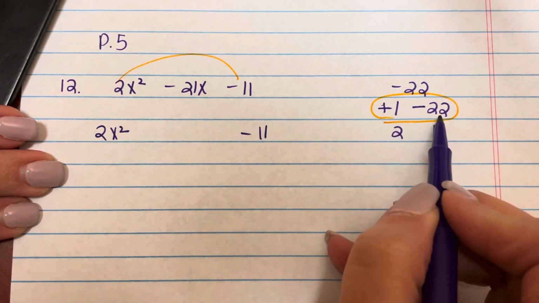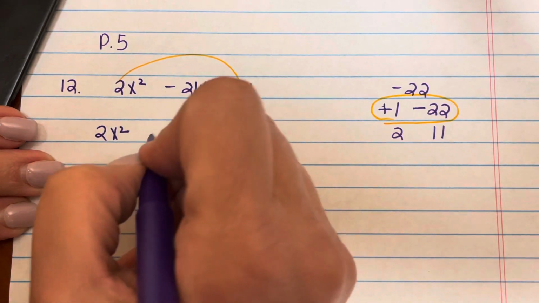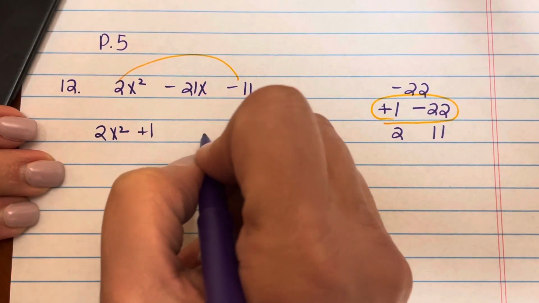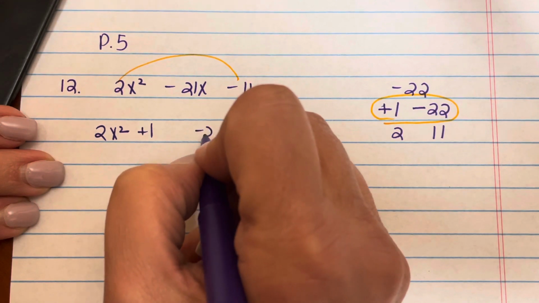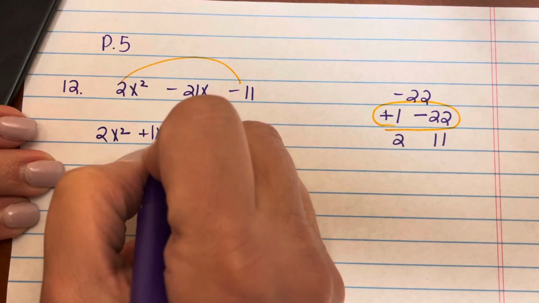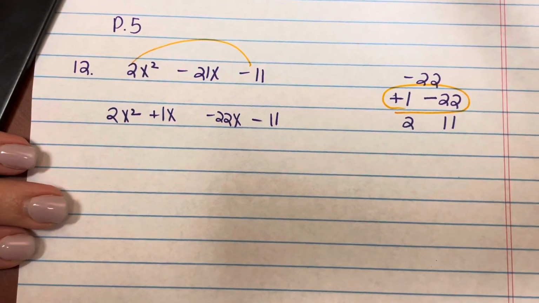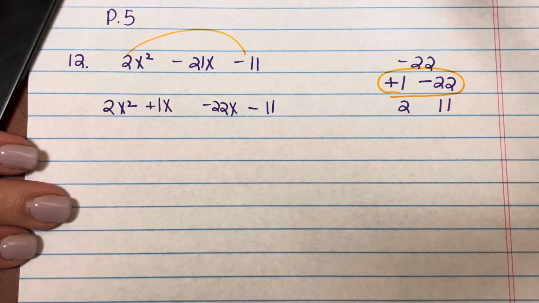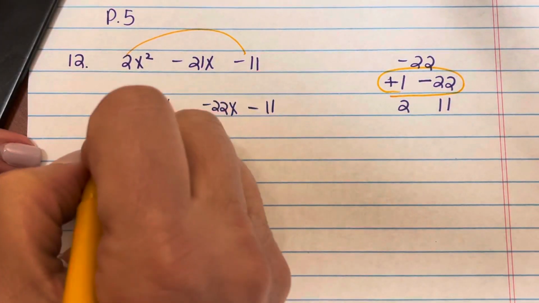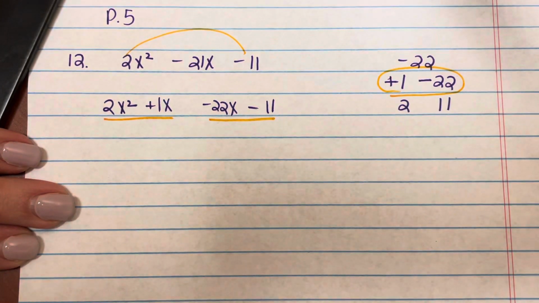And it does not matter which order I write this in. I'm just going to write it in the order I've got it. So that's plus 1 and minus 22. But that has an x, so both of these terms have to get that variable of x. Now we're going to use the grouping method. I'm going to factor these two as a group and these two as a group.